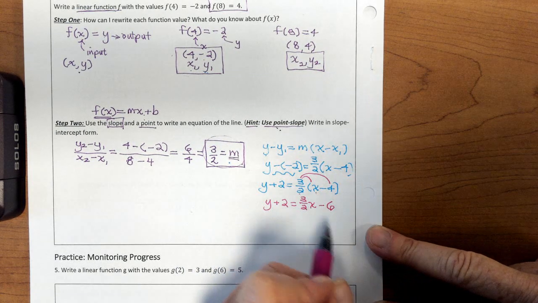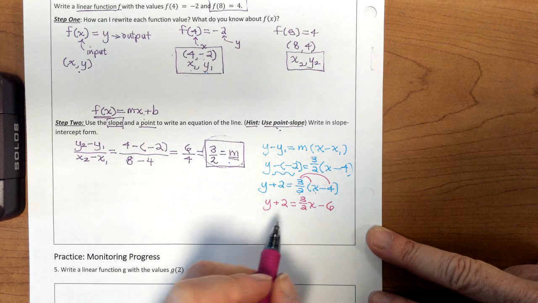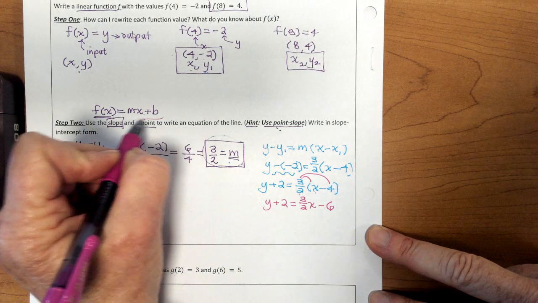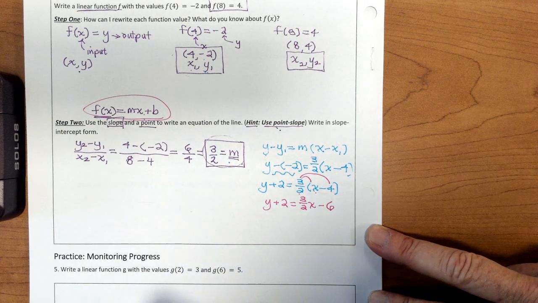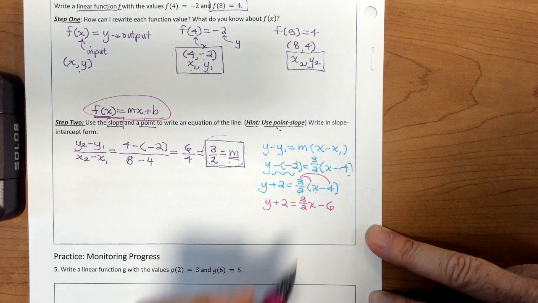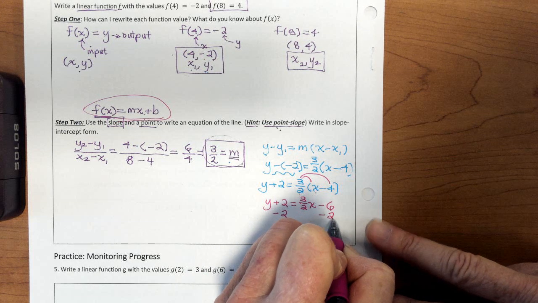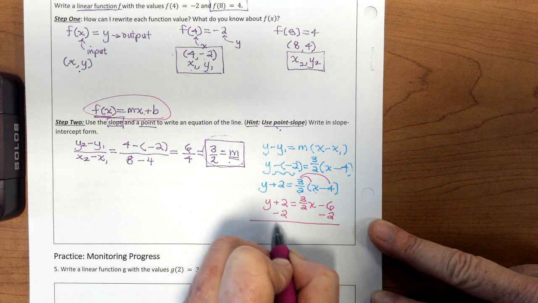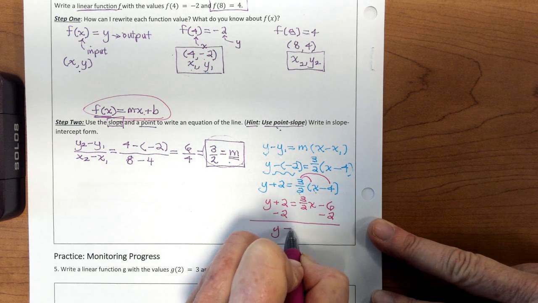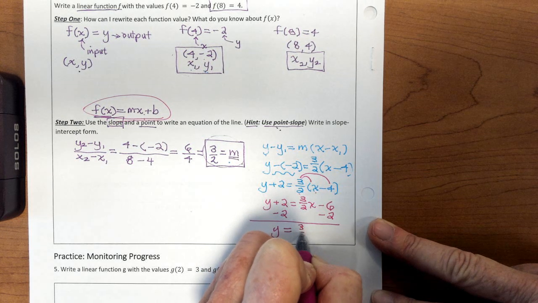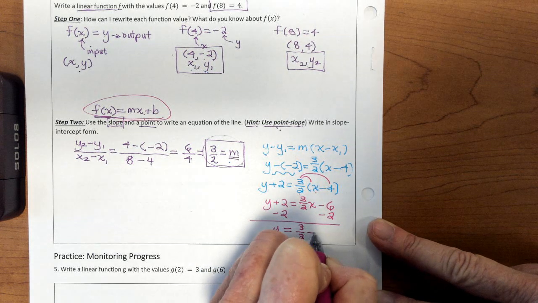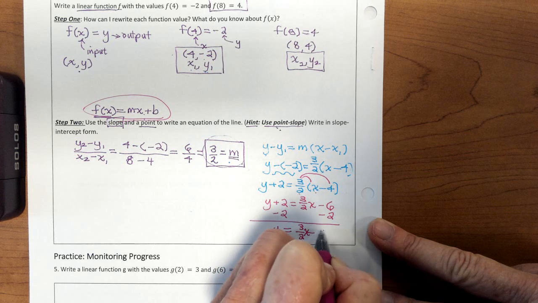So now I need to get it into the format of y is equal to mx plus b, or f of x is equal to mx plus b. So I'm going to subtract 2 from both sides because I need to solve for y. And I'm going to get y is equal to 3 over 2x minus, oops, I forgot the x, minus 8.